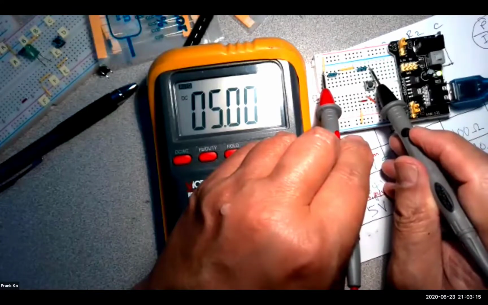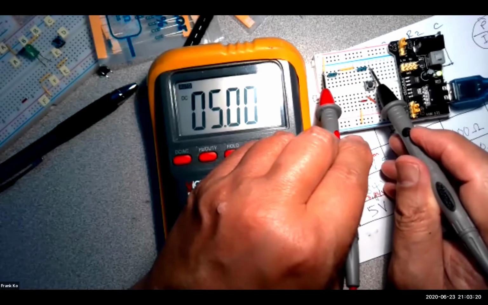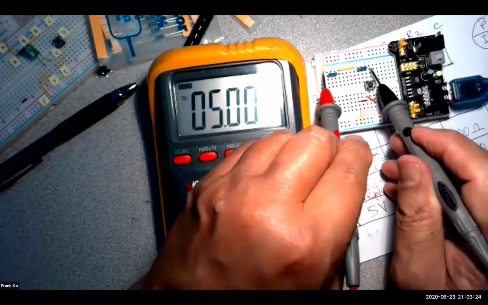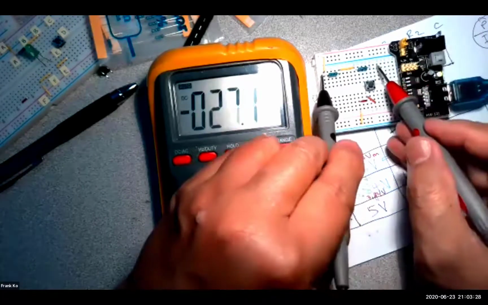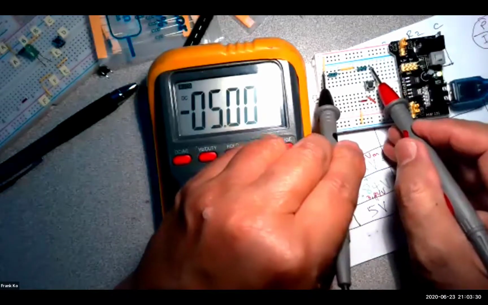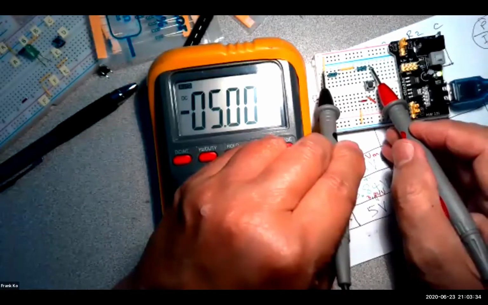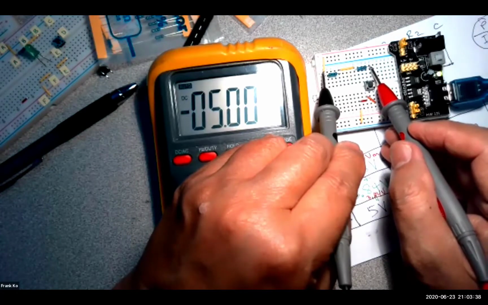And is that positive? Yes, because I have the red probe on the positive side of the two resistors, black probe on the negative side. If I flip my probes around, woohoo, it's a negative 5 volts. So far, so good. Everybody okay with the voltage measurement so far?